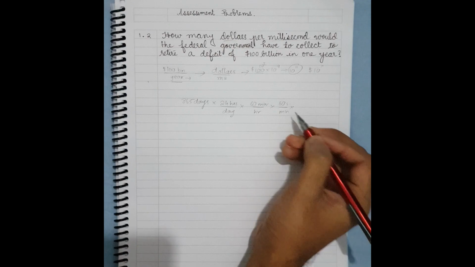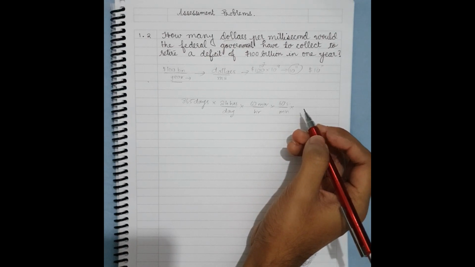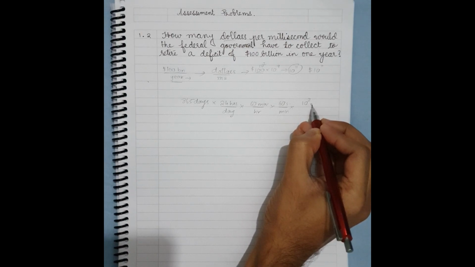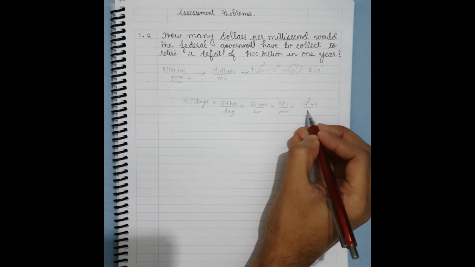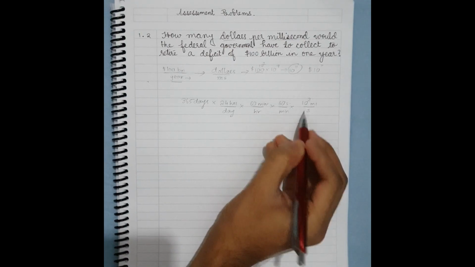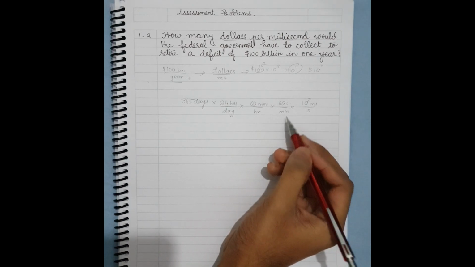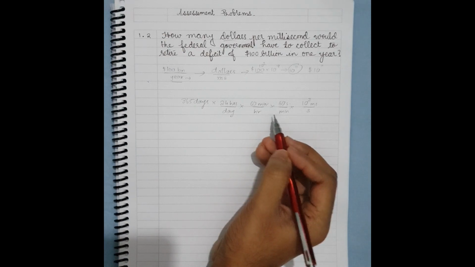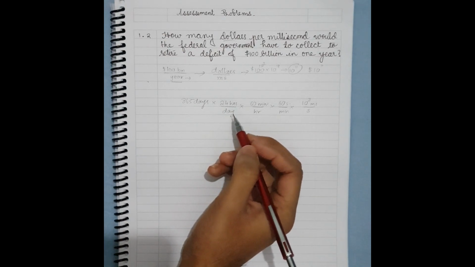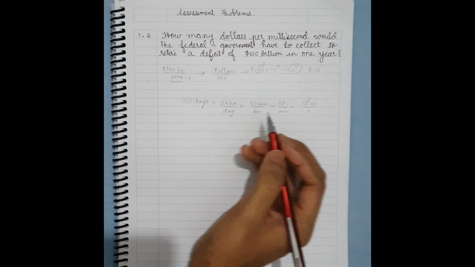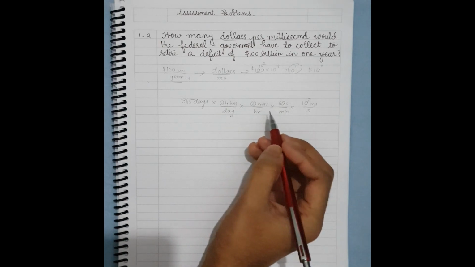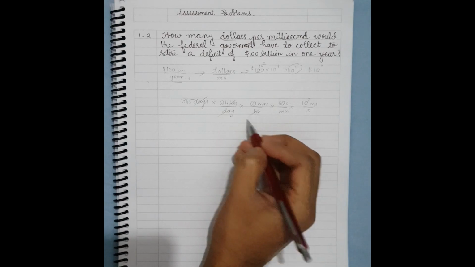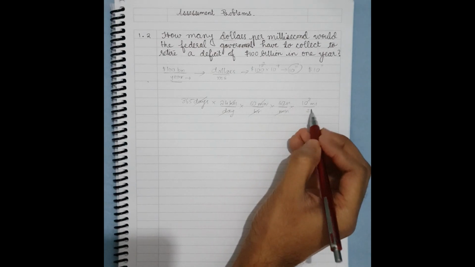And just like the previous video, we have 10 raised to 3 milliseconds in 1 second. So per second there are 10 raised to 3 milliseconds. By using this approach, we can find how many milliseconds are available in a year. So we can cancel out the units: days, hours, minutes, and seconds.